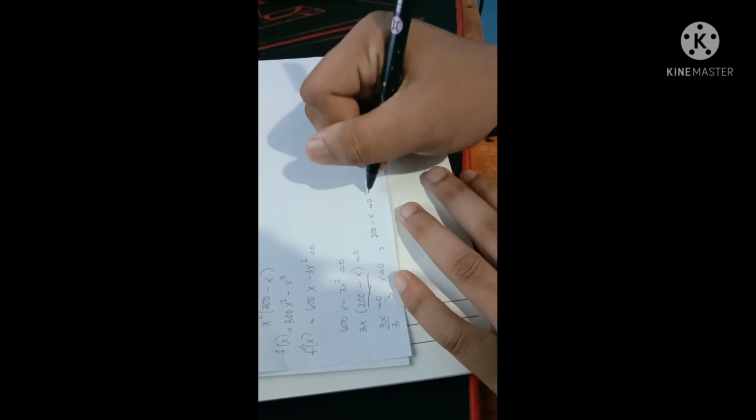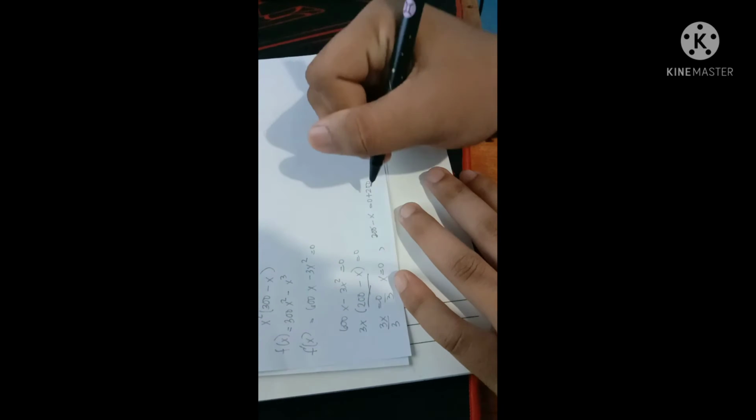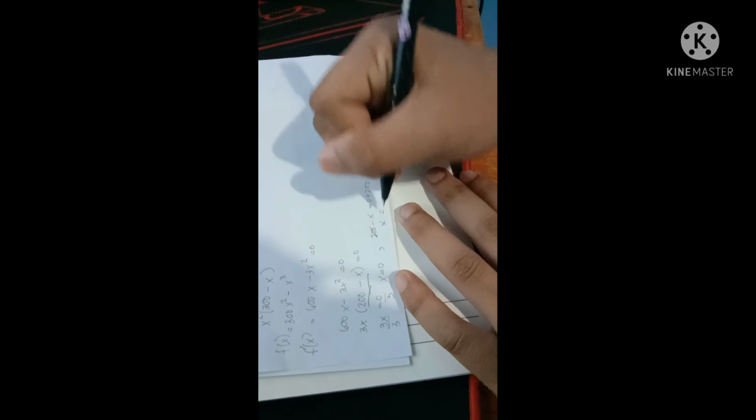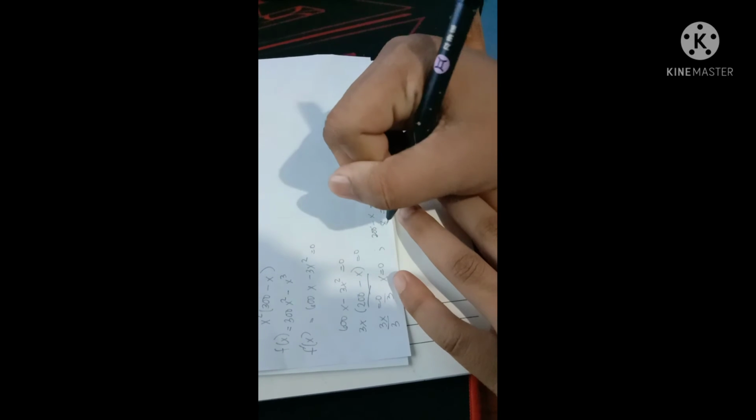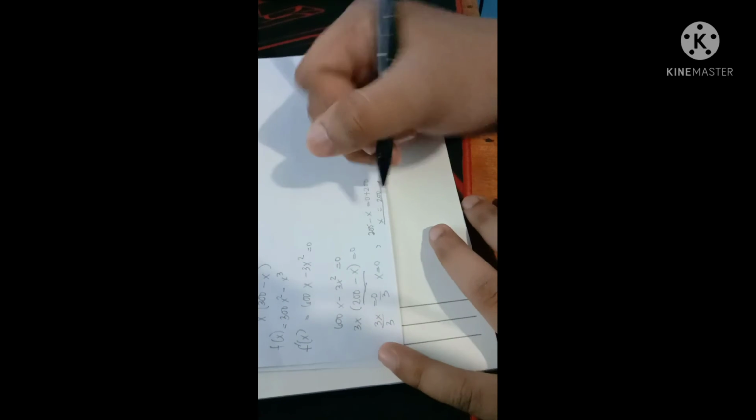To eliminate the x, we add x to both sides, so we have x equals 200. We have critical numbers of 0 and 200.